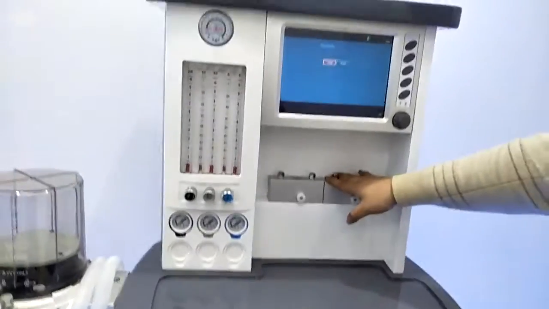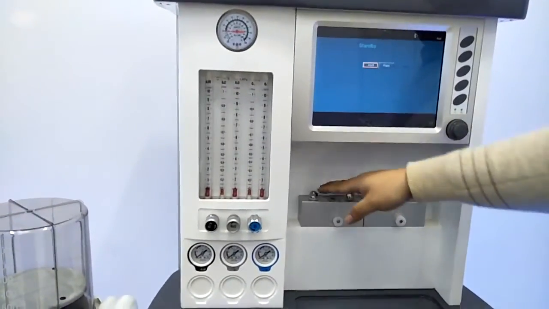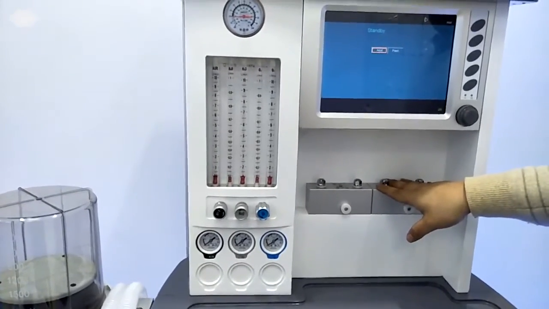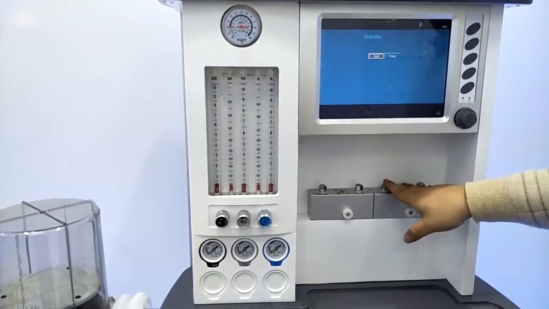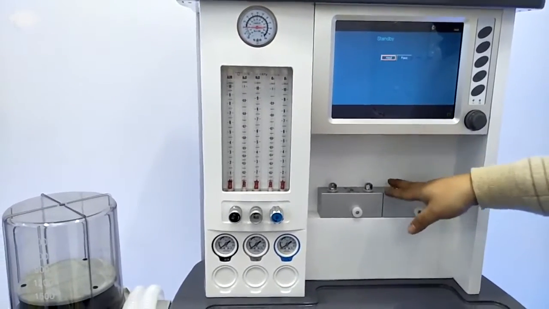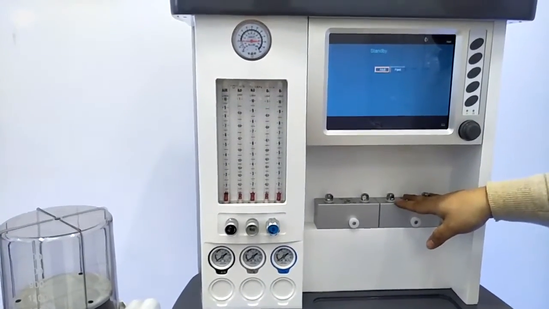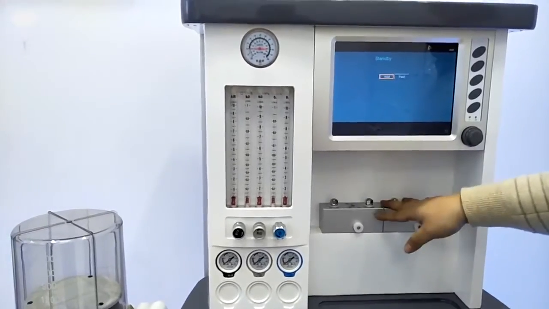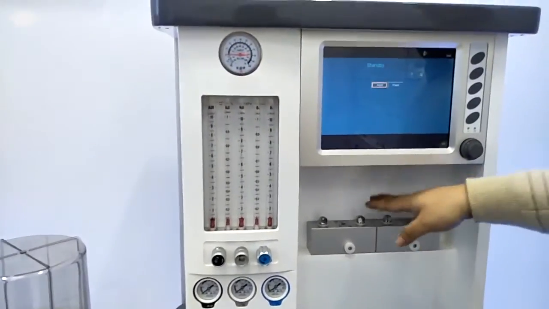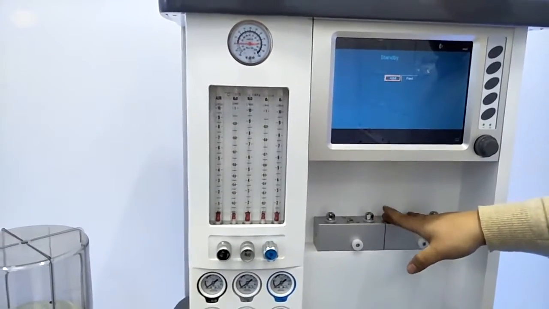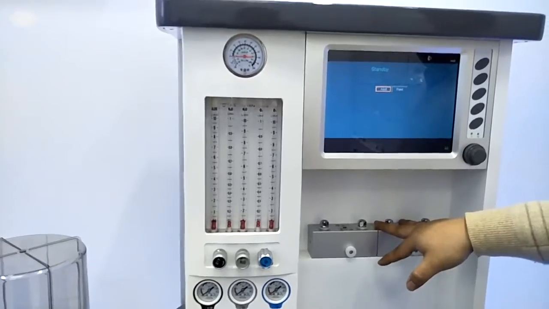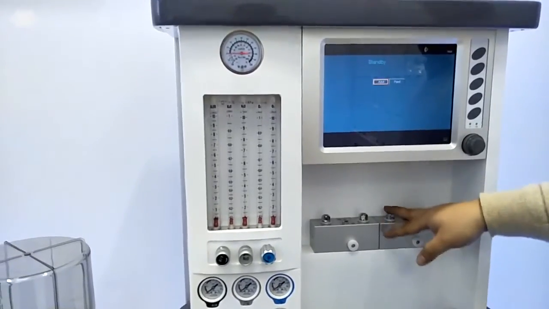Here is the vaporizer position. As I have said, we have 2 positions in total, so we can put 2 as standard. You can choose from halothane, enflurane, isoflurane, and sevoflurane. And between the 2 ventilators, we have the interlock and also the self-lock to ensure only one of the ventilators can be used at one time. Also for the ventilators, we have automatic temperature, flow, and pressure compensation to ensure there isn't any leakage.